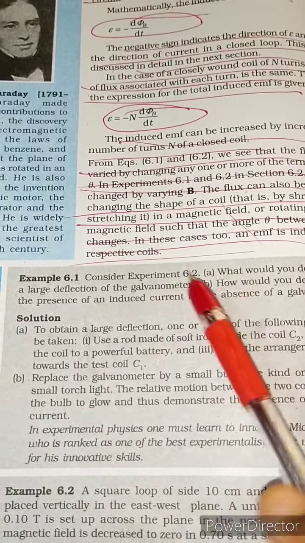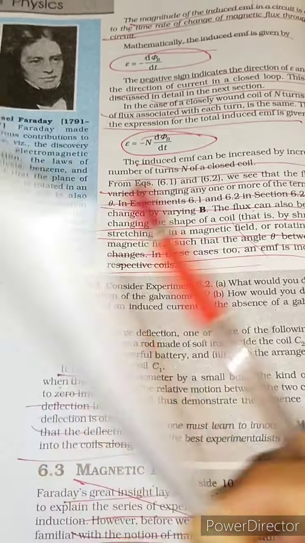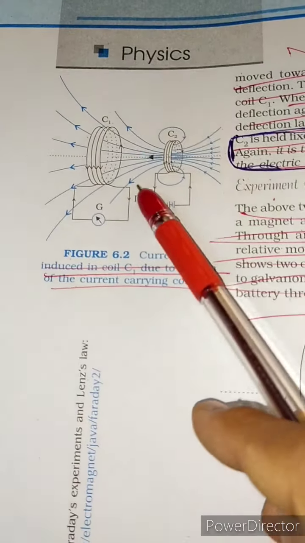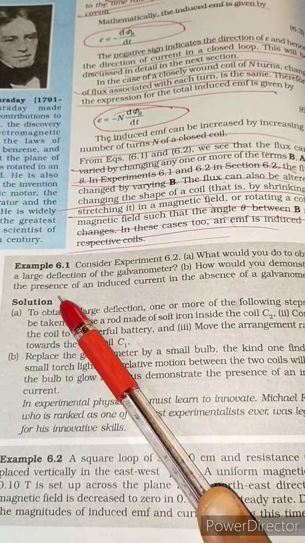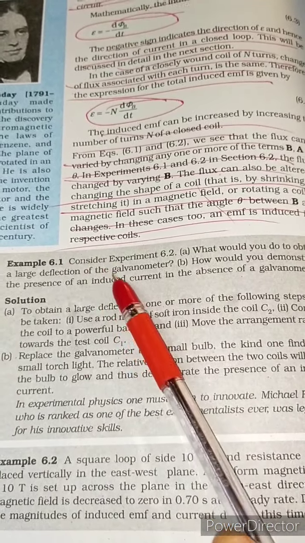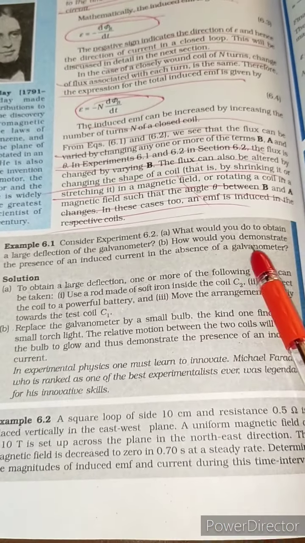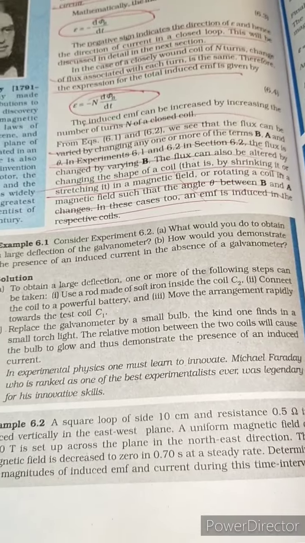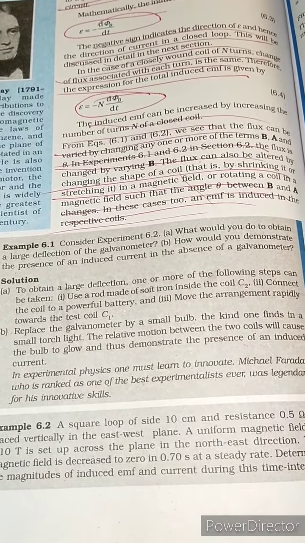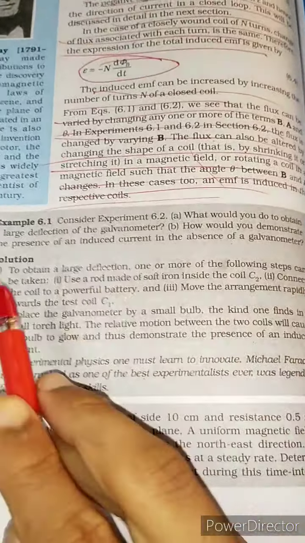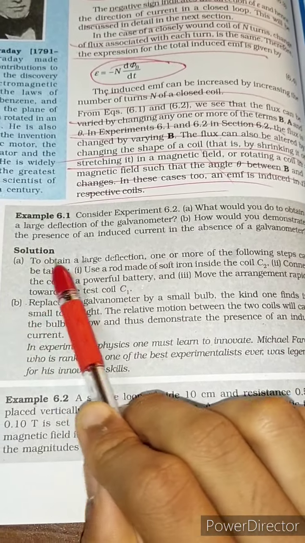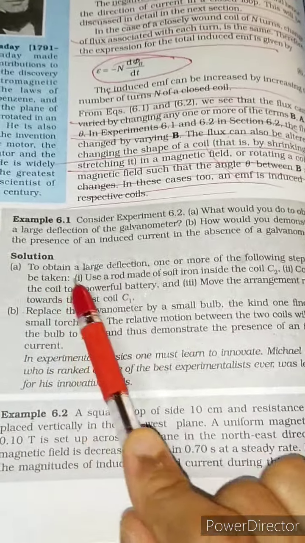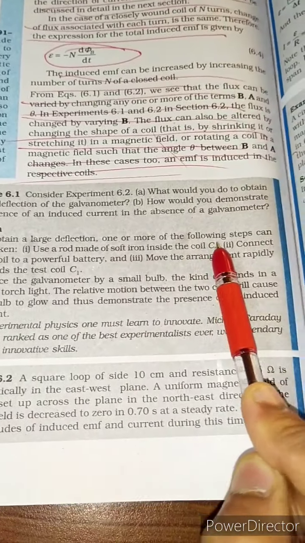Consider experiment 6.2. What would you obtain? What would you do to obtain a large deflection of the galvanometer? How would you demonstrate the presence of induced current in the absence of a galvanometer? Now in this example 6.1, consider that experiment. Okay, we did that.